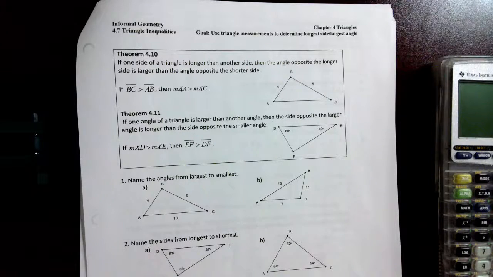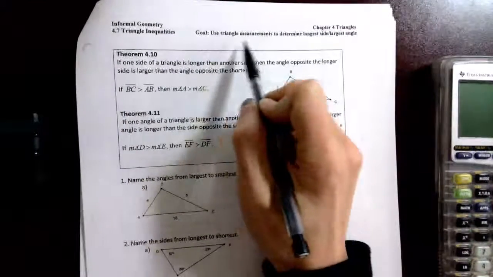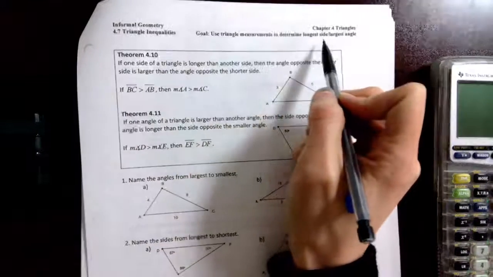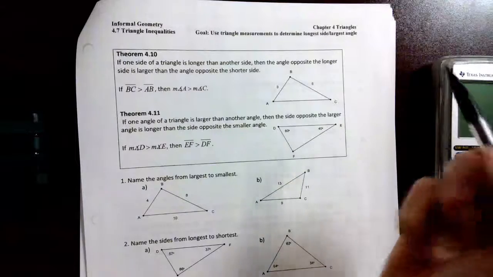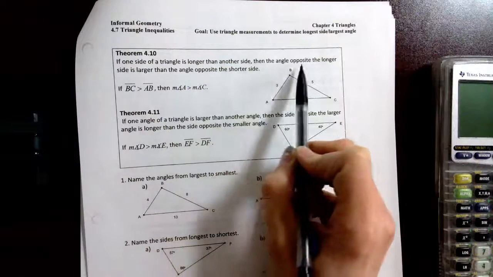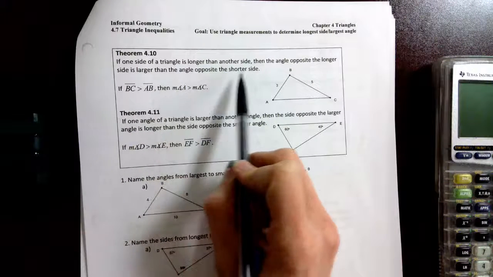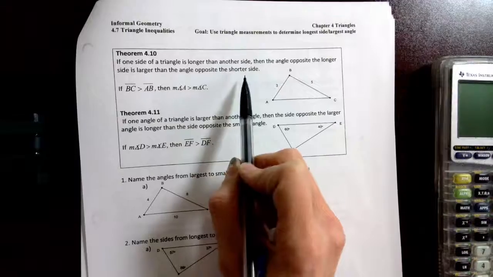Okay, so today we talk about section 4.7, triangle inequalities. Our goal is to use the measurements to determine the longest side and the largest angle. The first theorem says if one side of a triangle is longer than another side, then the angle opposite the longer side is larger than an angle opposite the shorter side. I think that sounds really confusing.